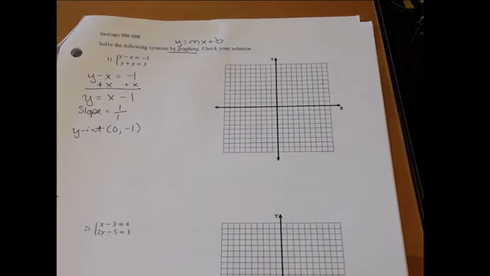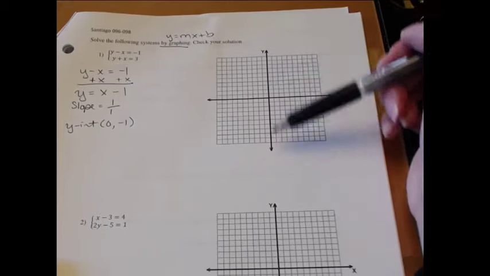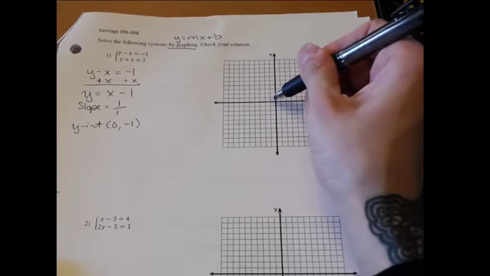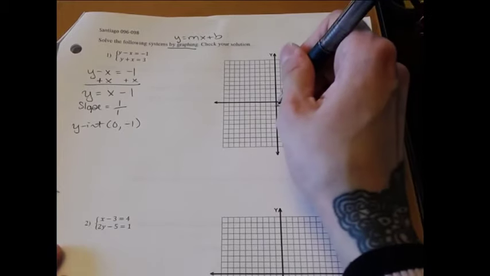We know that the y-intercept is 0 then the number, because how else are you going to be on the y-axis, right? -1, 0 is here. That's on the x. You want to be on the y-axis. So 0, -1 is right here.